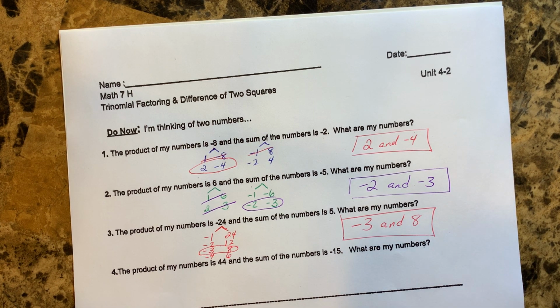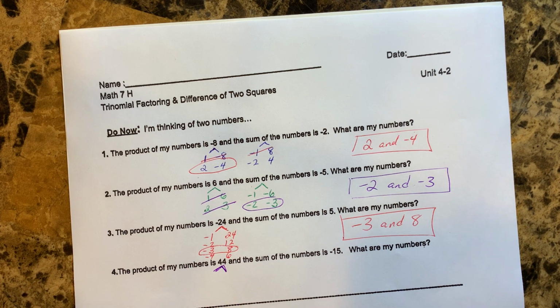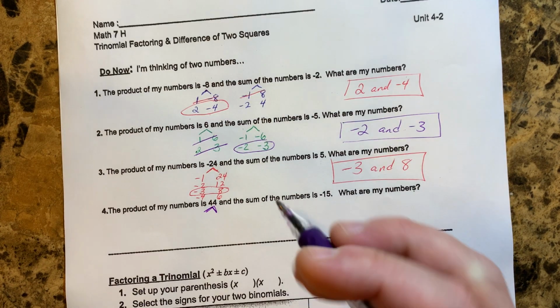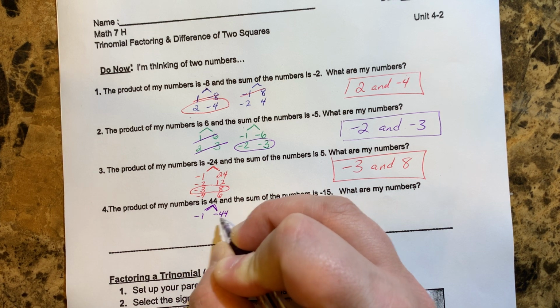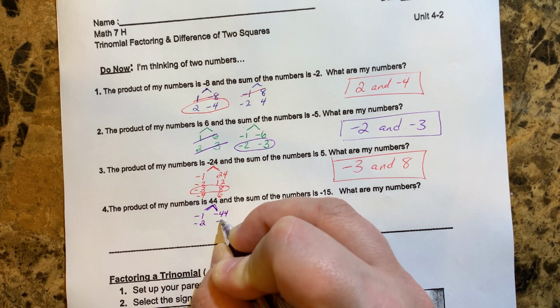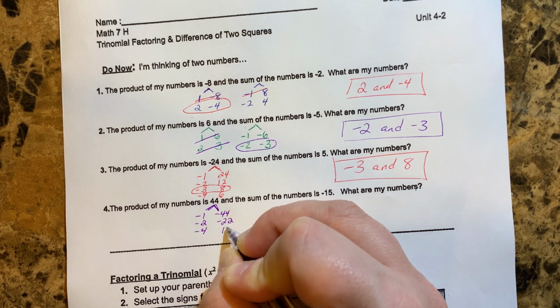Okay, and then number 4, down here, I have 2 numbers multiplying to 44. That could be 2 negative numbers or 2 positive numbers. When I see that I'm asked for those numbers to add to be a negative, well, I'm going to use negative numbers then. So what we're going to do is use negative 1 times negative 44, negative 2 times negative 22, negative 4 times negative 11.